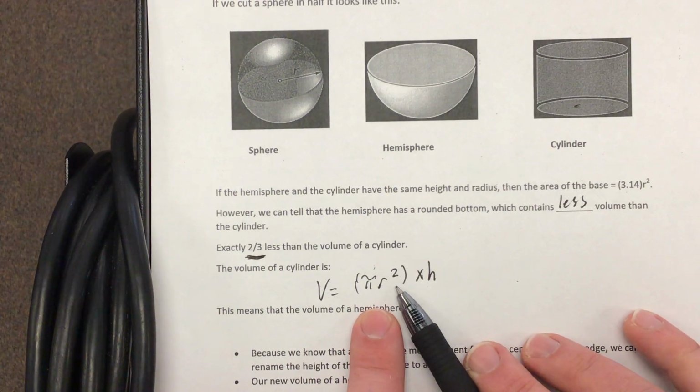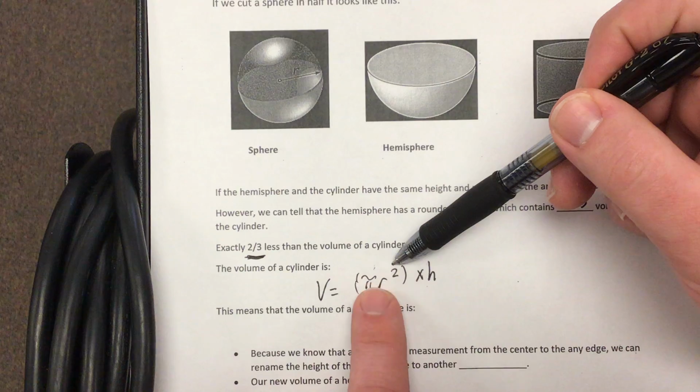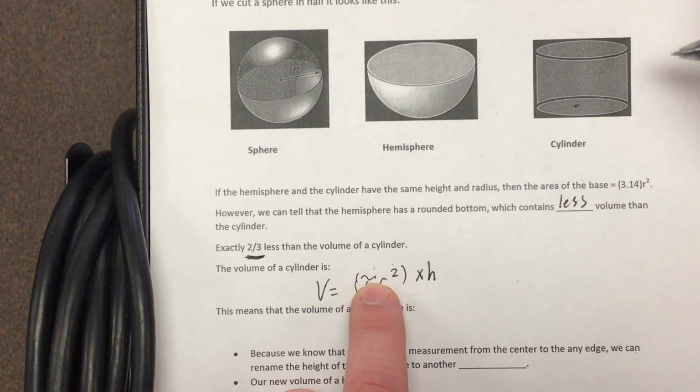Technically, that is true. All right, so pi times radius squared is the area of our base, and then we have to multiply it by our height.